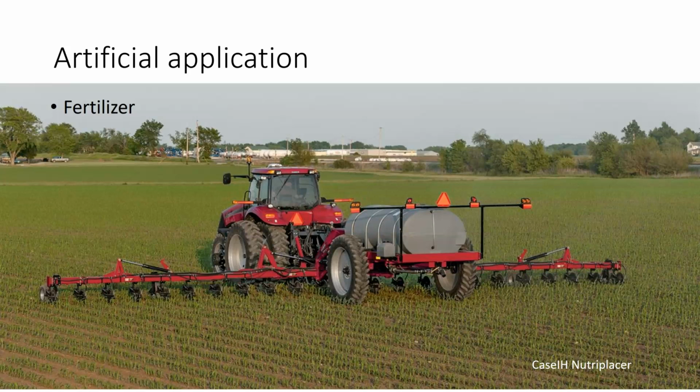One of the things we talk about is artificial application. This is the way humans put it down. This is a Case International Harvester Nutriplacer. You can see that it has little spacers out on the booms. The little spacers cut down into the soil and lay down a certain amount of fertilizer, be it liquid fertilizer or a powdered form. This particular setup is going to use a liquid fertilizer.